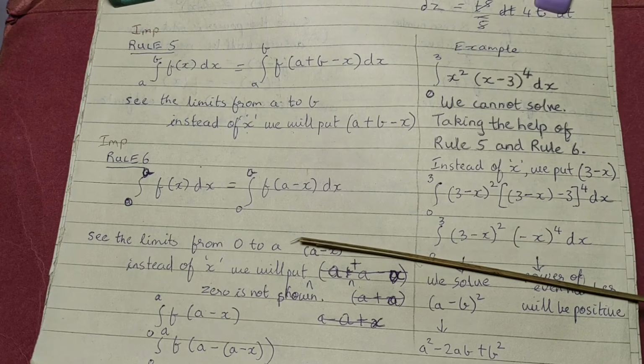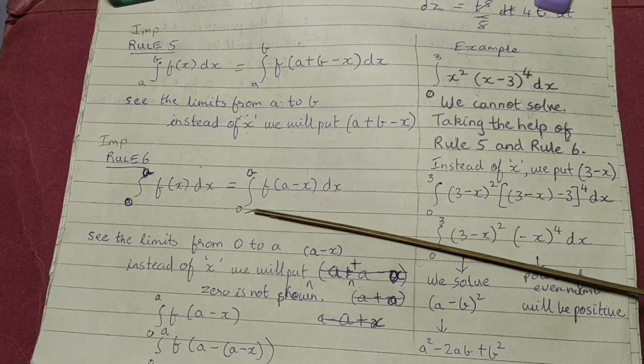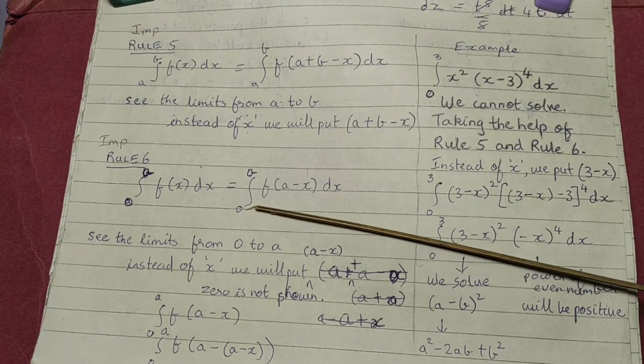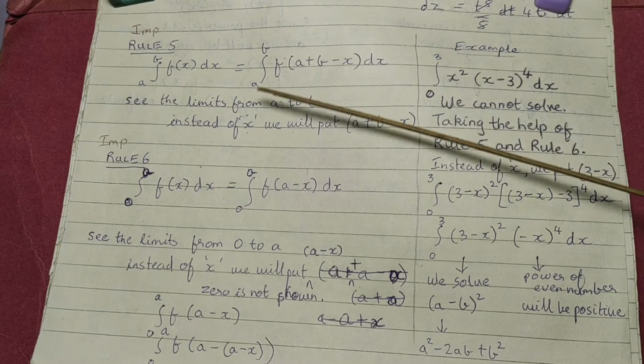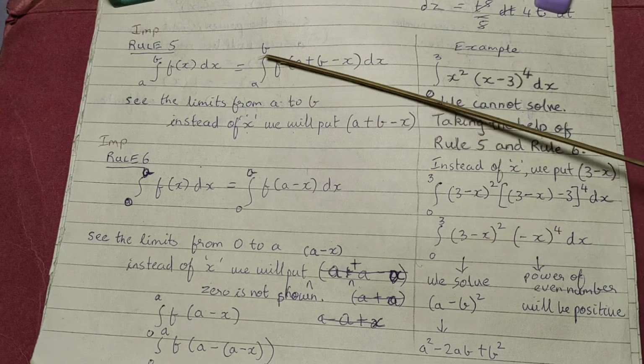That is the only difference in these two. Here the lower limit has to be compulsorily 0, and here the limits can be any numbers a to b.